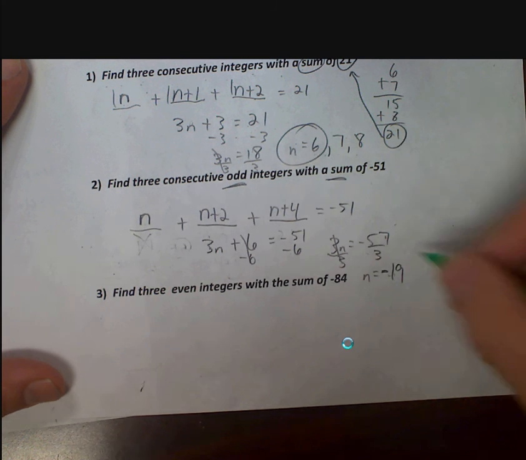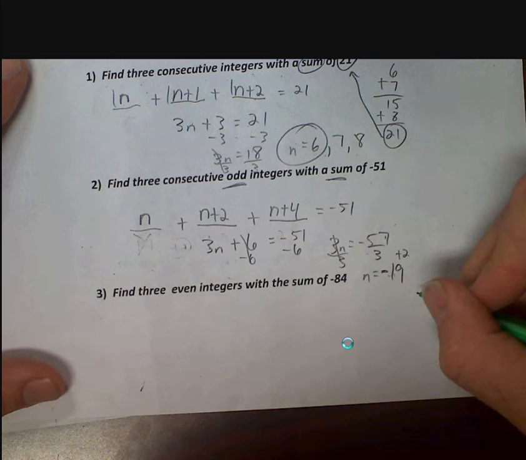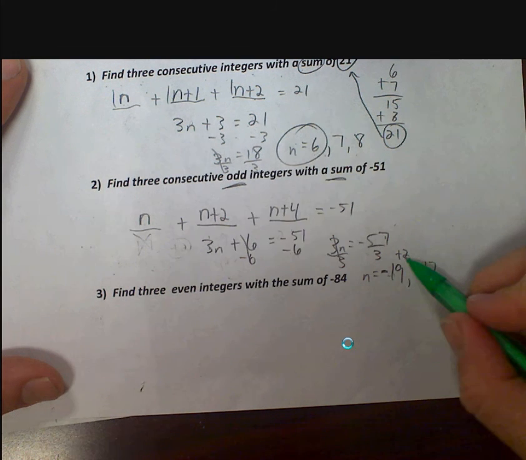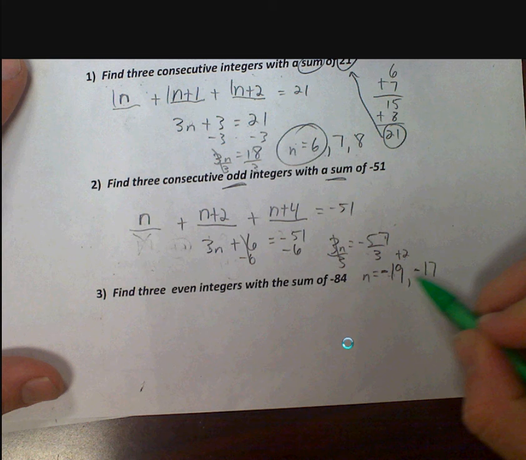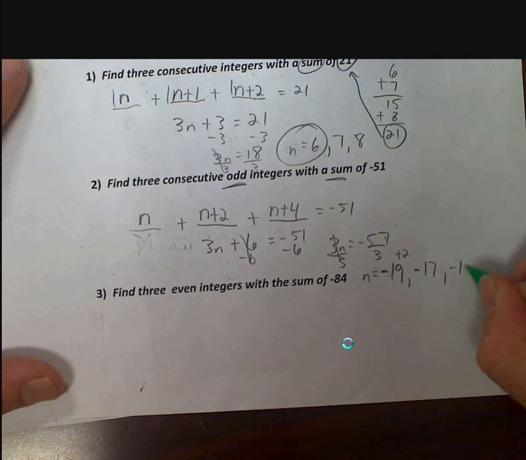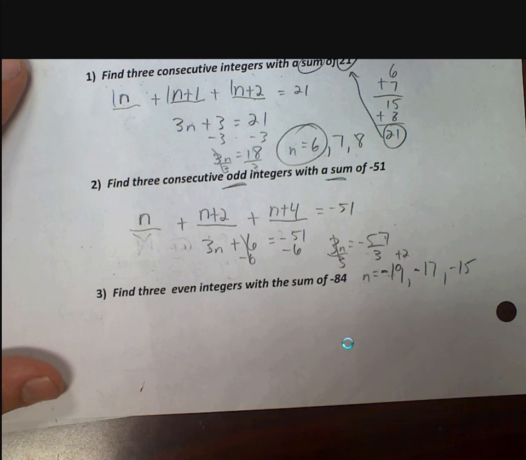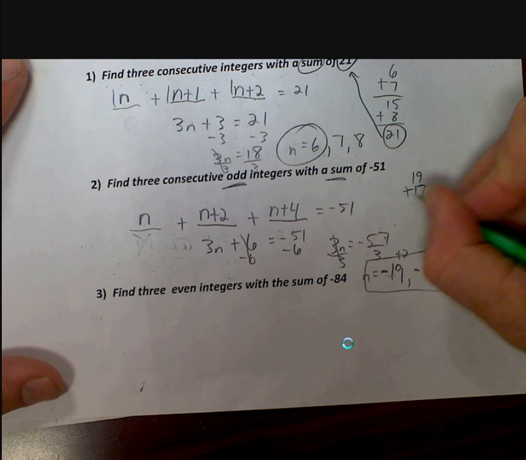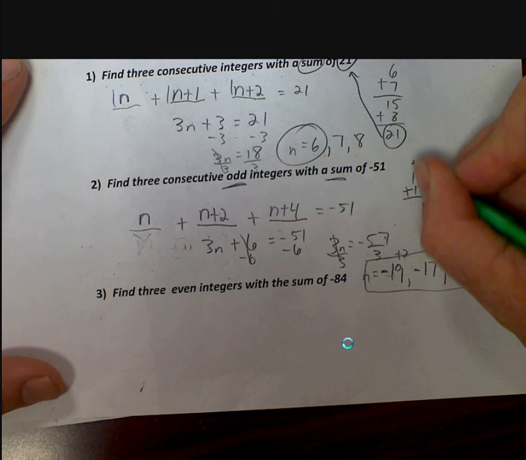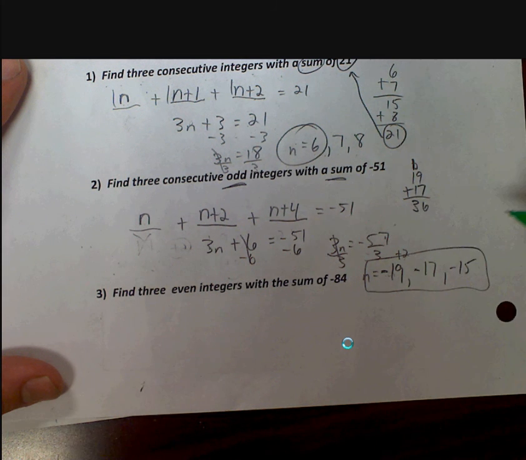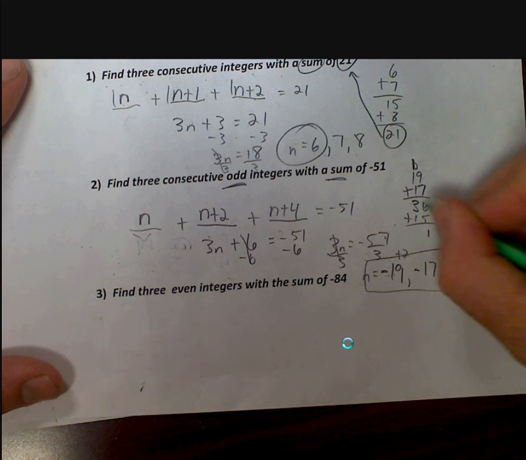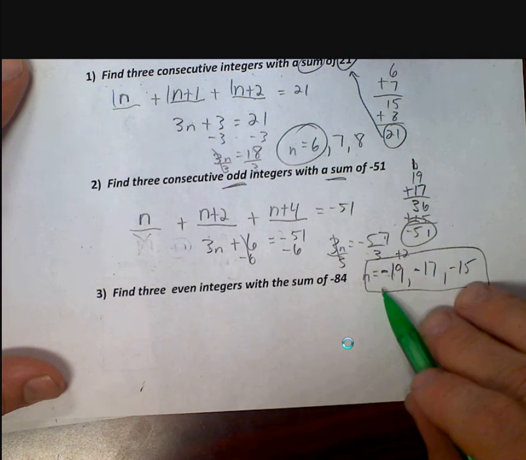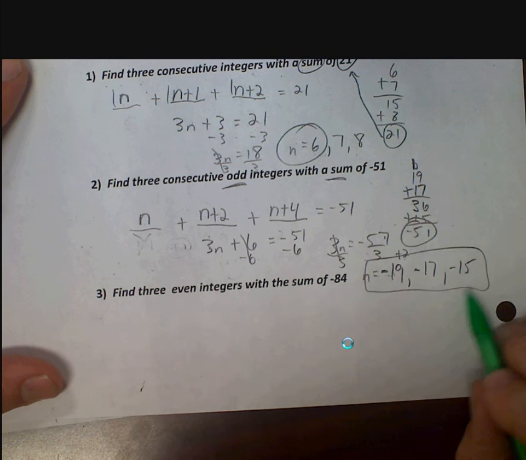Well, if this is -19, if I add 2 to -19 for my next odd, we're actually getting closer to 0 because I'm adding a positive 2, so I'm actually less in debt. -19, -17, -15. Those have to be my 3 numbers. Let's check. 19 plus 17, that's 36. If I add 15, that gives me 51. So it matches. My answer would be -19, -17, -15.